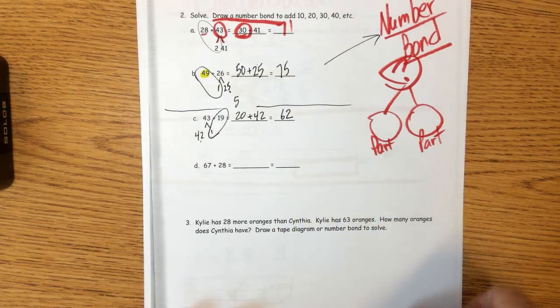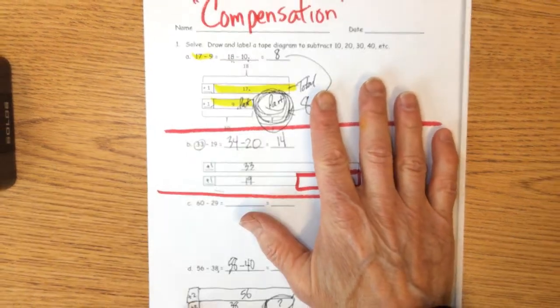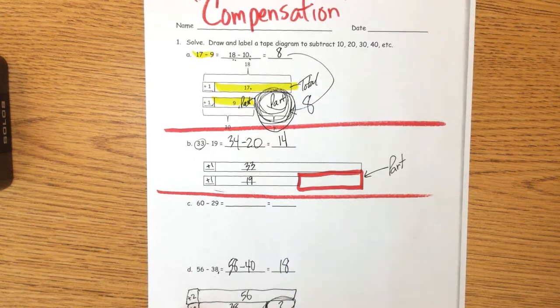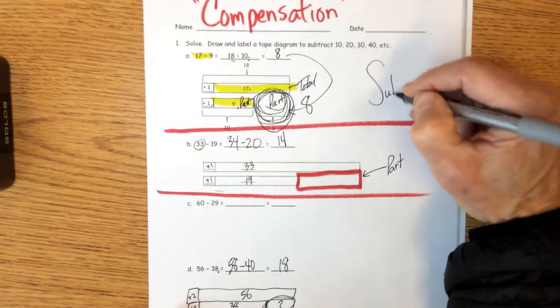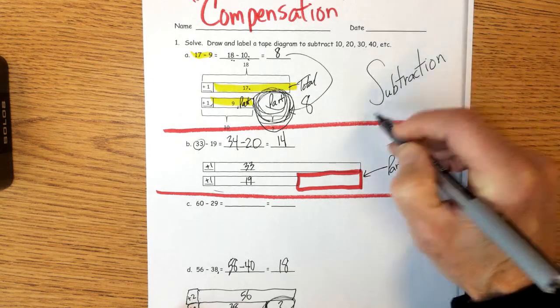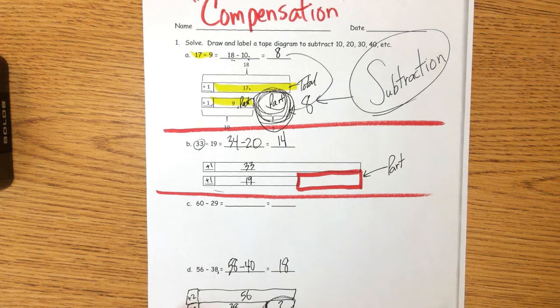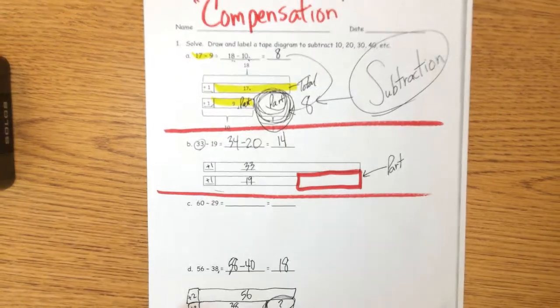And earlier, what we did, I think we said it once, but I want to say it again. This method called compensation only works with subtraction. It's only a tool that can be used when we subtract, when we're trying to find this difference, the gap, right? All right?